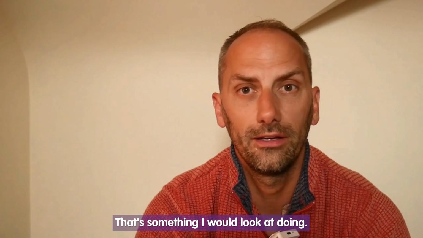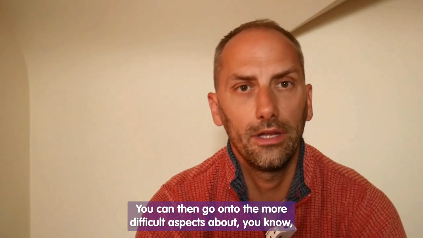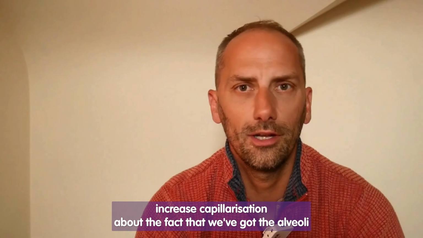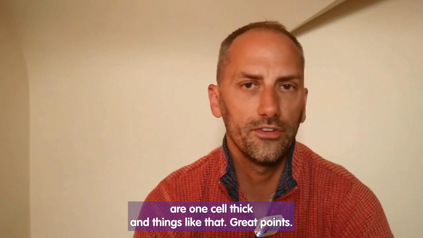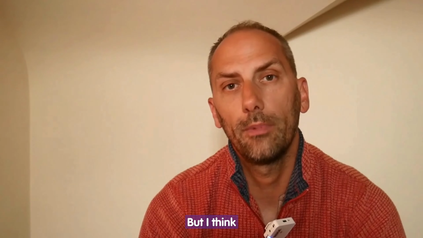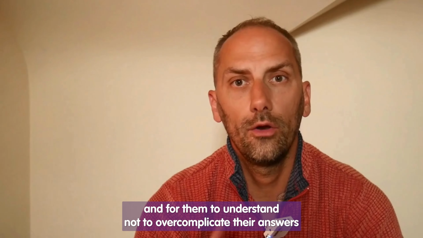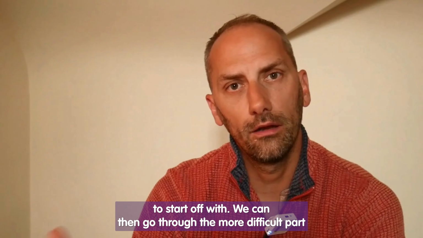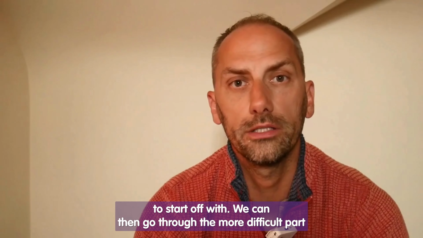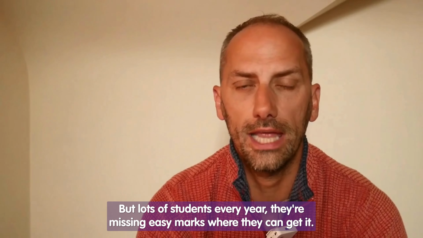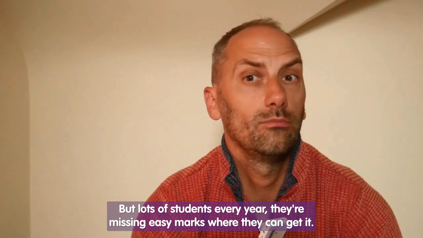So that's something I'd look at doing. You can then go on to the more difficult aspects, like increased capillarisation and the fact that the alveoli are one cell thick. Great points, but I think what we've really got to focus on first are those simple things around language, and for them to understand, not to overcomplicate their answers. We can then go through the more difficult parts when we're going into the more difficult questions. But lots of students every year are missing easy marks when they can get them.